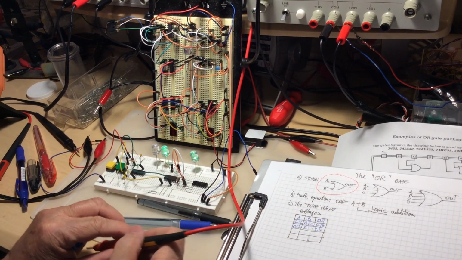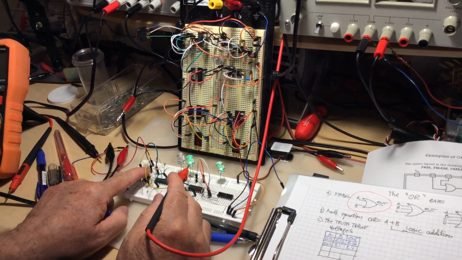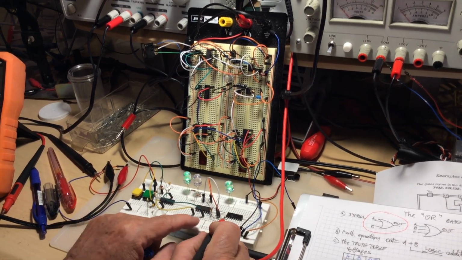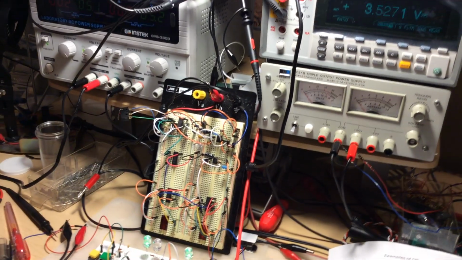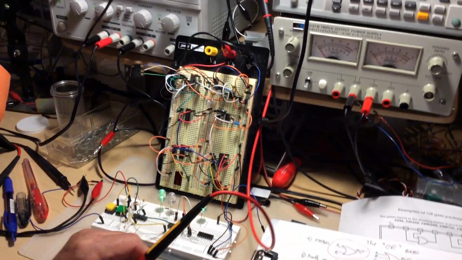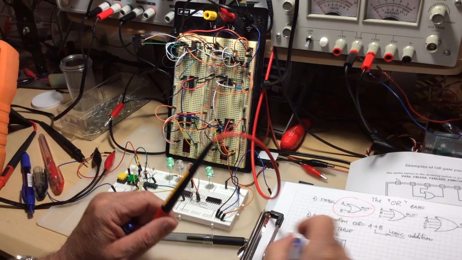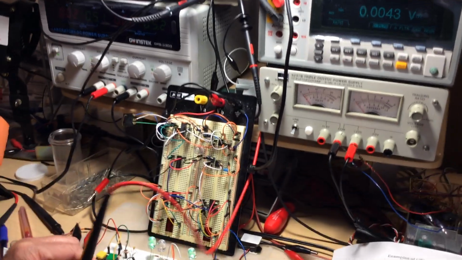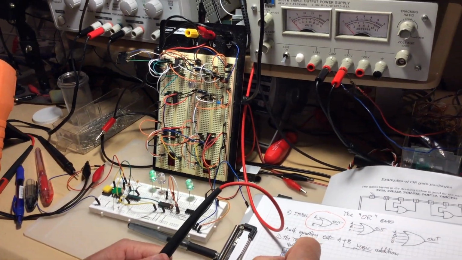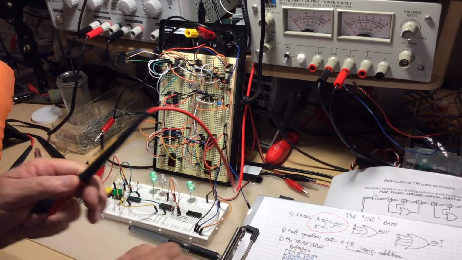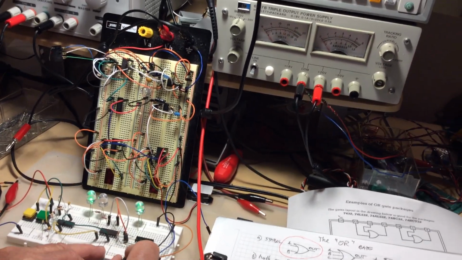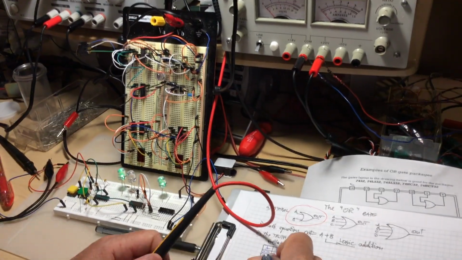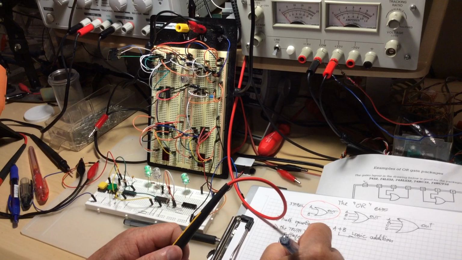Next, I'm turning this one off and I make the other one on. And I measure. Pin number 1, input A, 3.5 volt. B, 0.12. And the output, which is this one, 3.4.